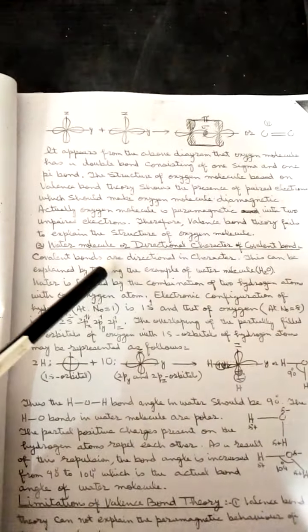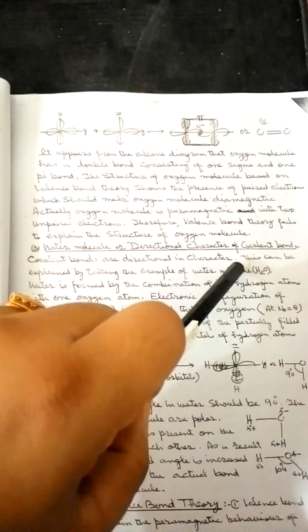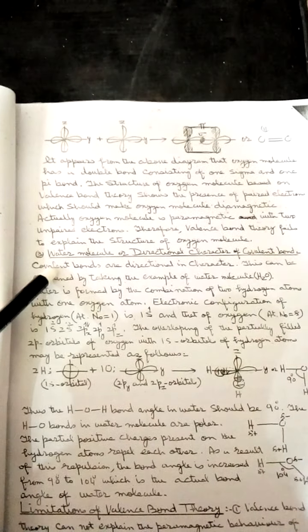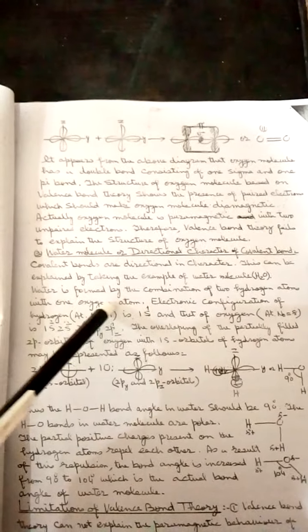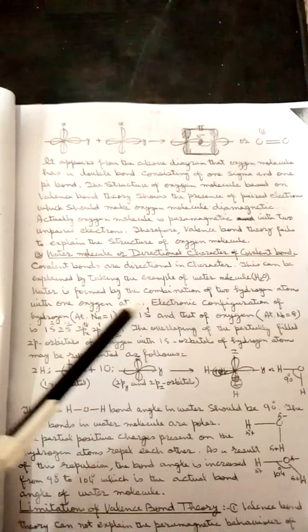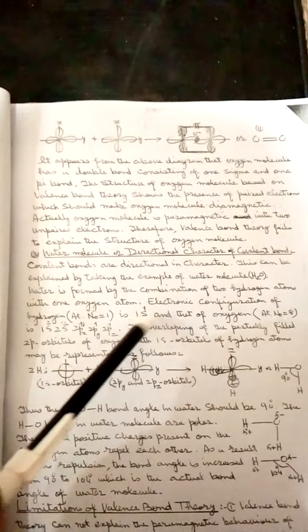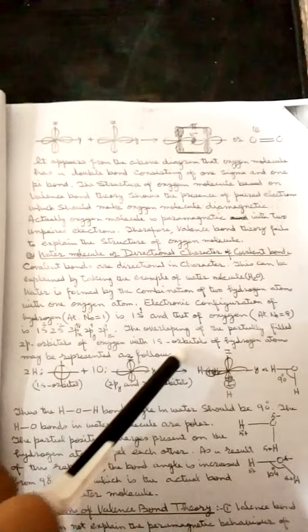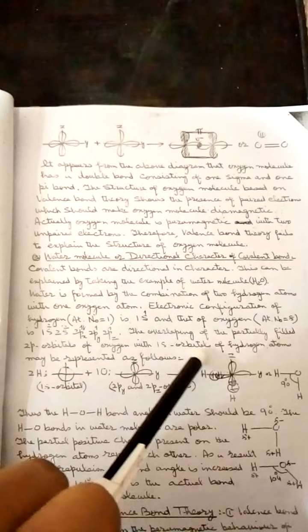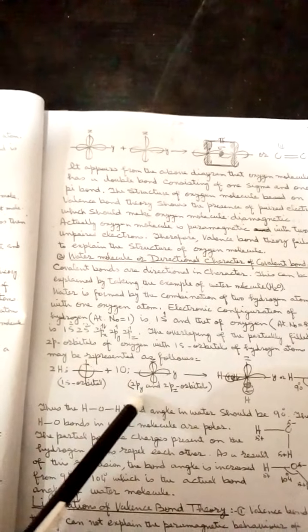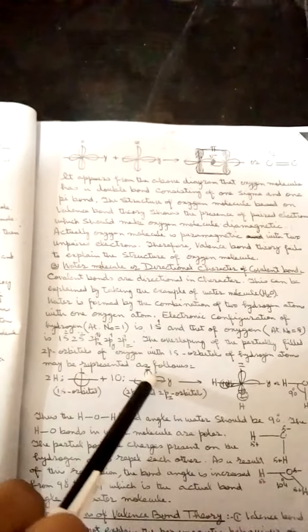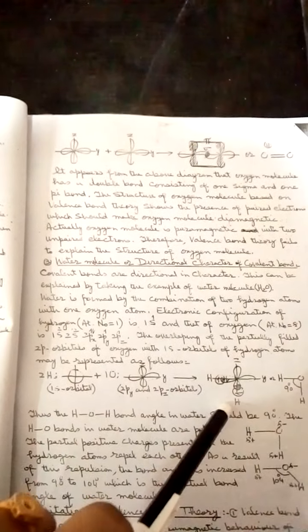Number three, example: the water molecule, in which the directional character of the covalent bond is shown. Covalent bonds are directed in character. This can be explained by taking the example of the water molecule. Water is formed by the combination of two hydrogen atoms and one oxygen atom. The electronic configuration of hydrogen is 1 and oxygen atomic number is 8, and the overlapping of partially filled orbitals of oxygen with the s orbital of hydrogen may be represented as follows. The s orbitals of the two hydrogen atoms overlap with the 2py and 2pz orbitals of the oxygen atom, and here the HOH bond angle should be 90 degrees.